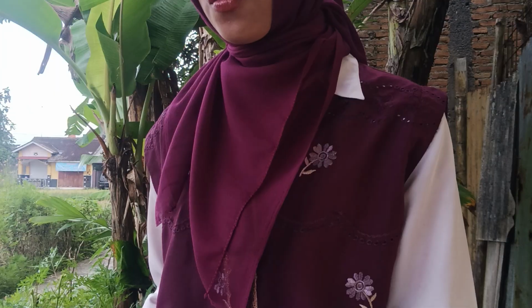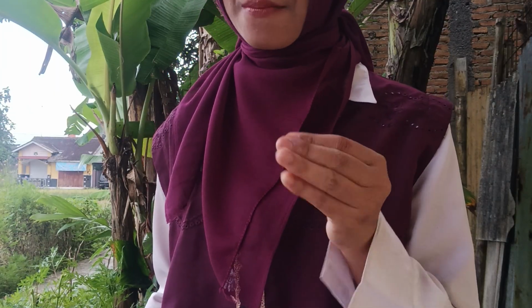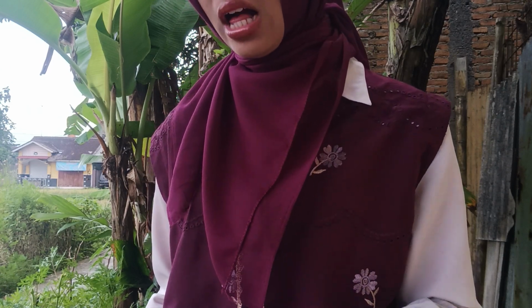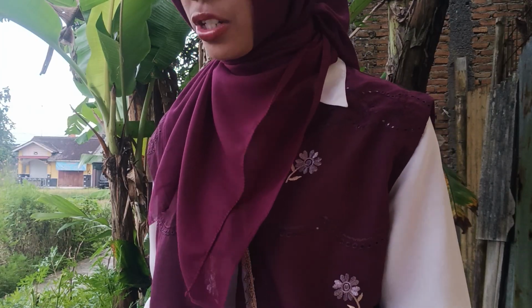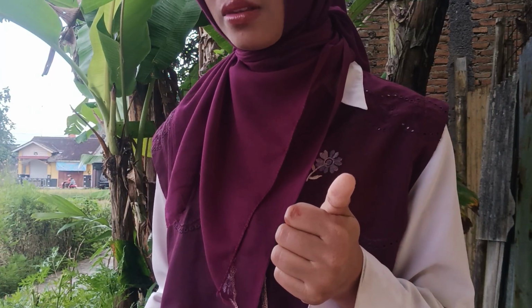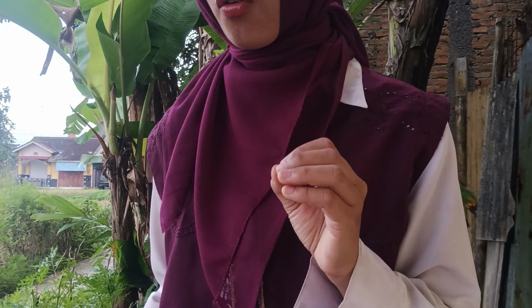Okay, we move to types of mixture. Now, I want to explain the three important types of mixture. First, homogeneous mixture or larutan. A homogeneous mixture is a mixture that looks uniform.